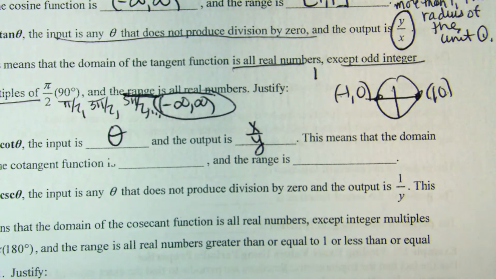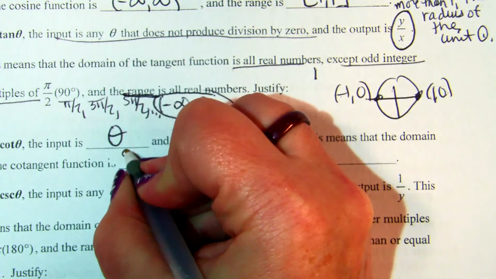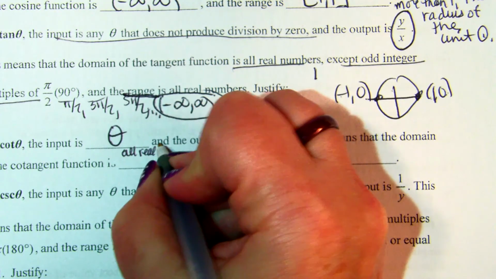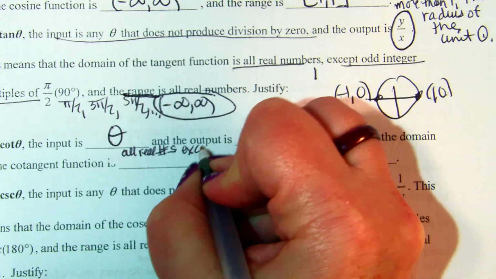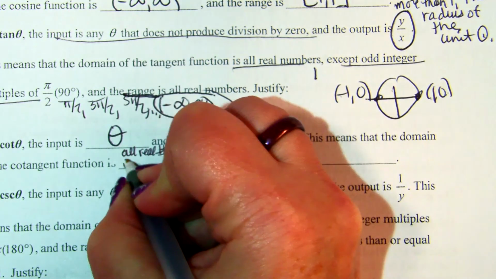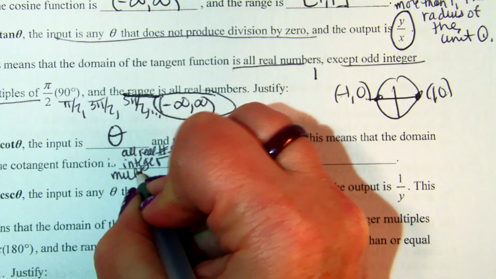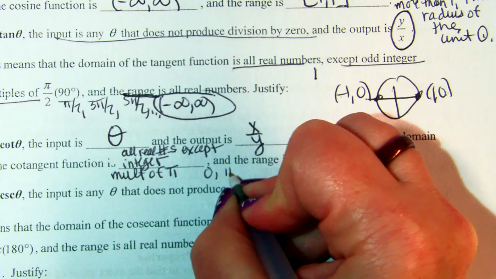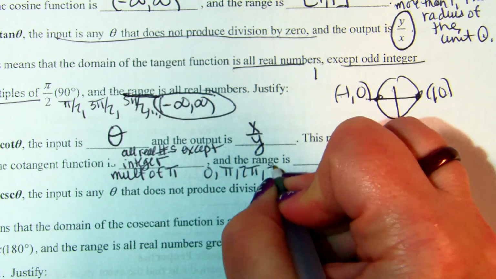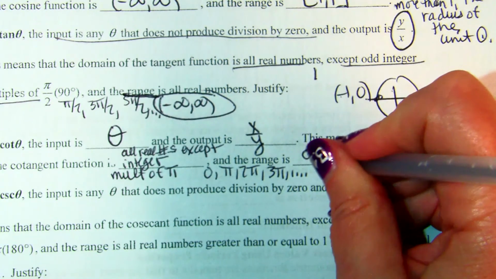That means the domain of the function is all real numbers except integer multiples of pi: 0, pi, 2 pi, 3 pi, etc. And the range is all real numbers.